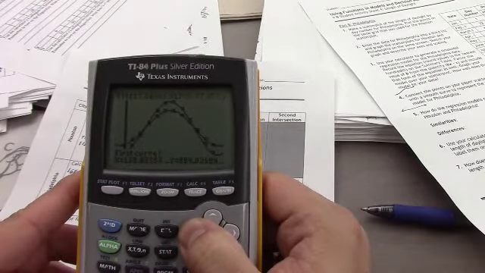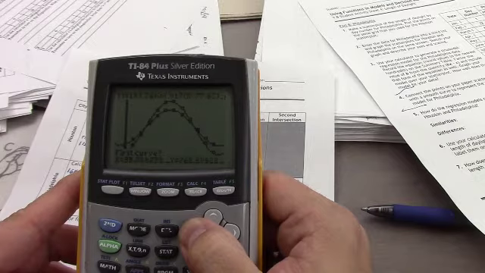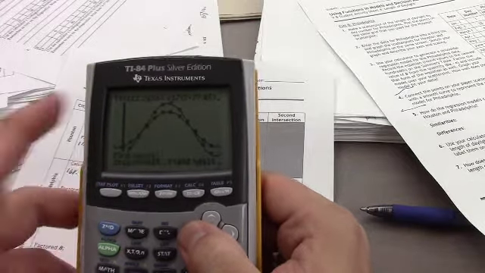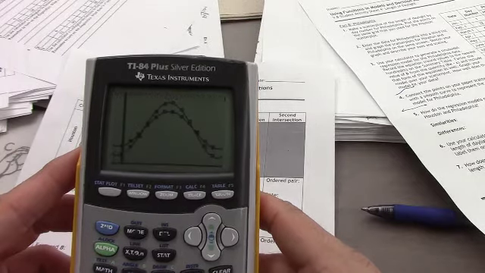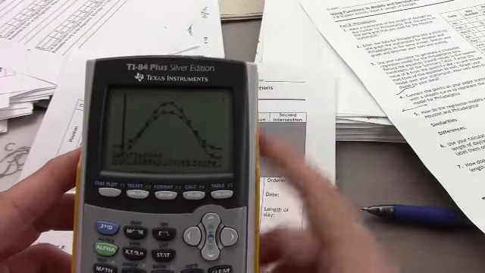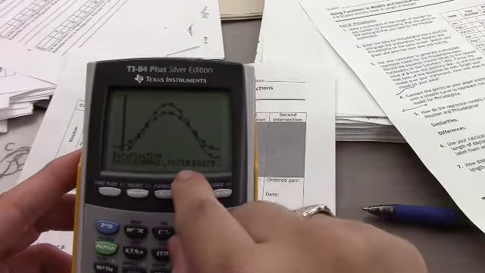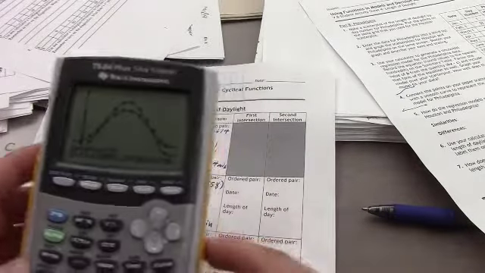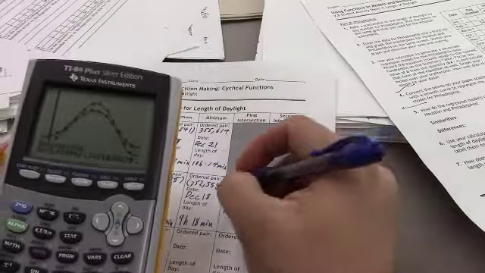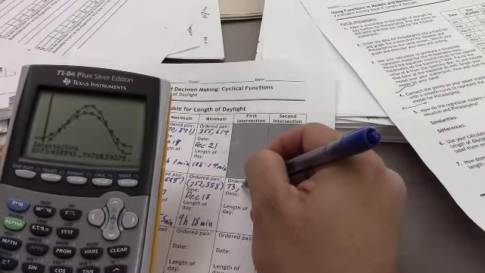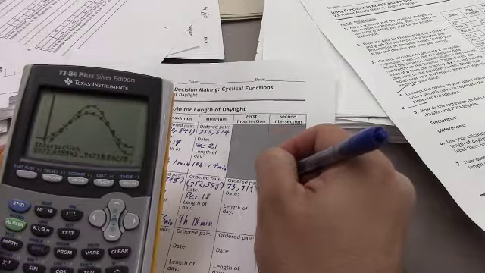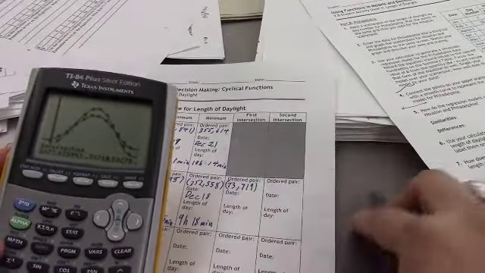When I get close to that intersection point, that's close enough right there. As you can see, it's right about there. I'm going to hit enter 3 times. And there it is. It says 73, 719. I'm going to get the date and all that later.